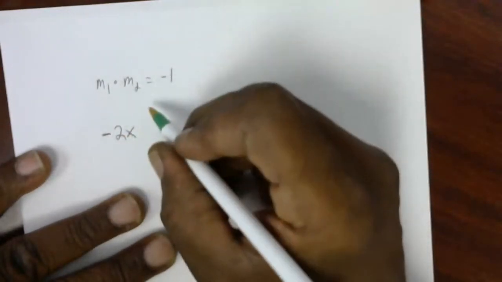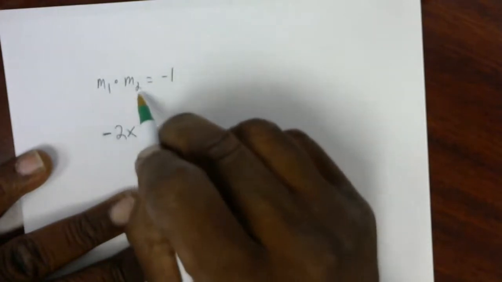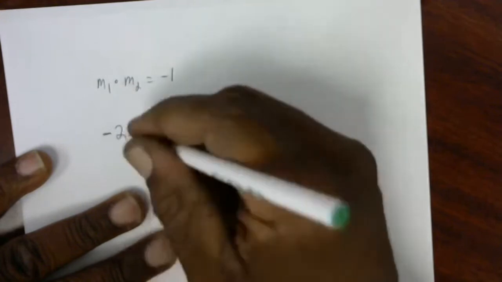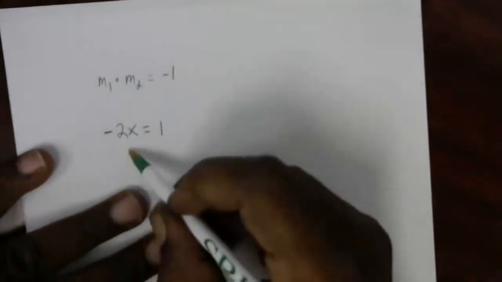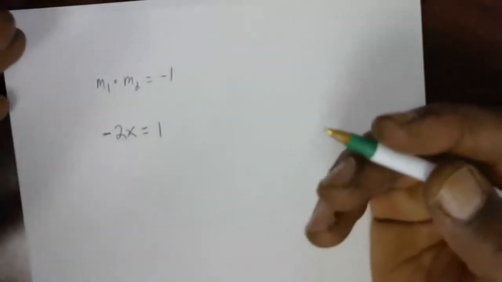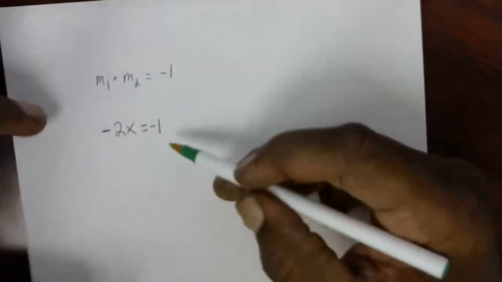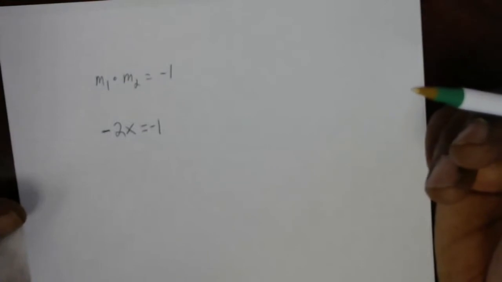Before I had it as a question mark, but here I'm putting it in as X. And we know when we multiply our two slopes, if those two slopes are perpendicular, that product must equal -1. So you could set up an equation like this and solve it for X.